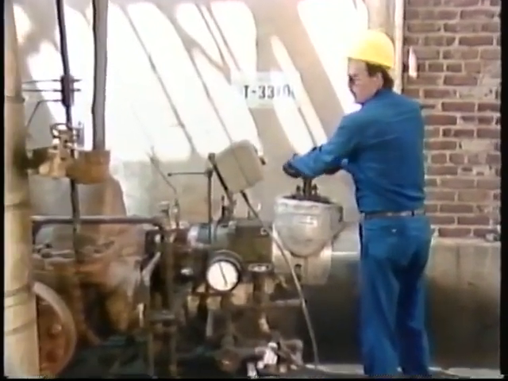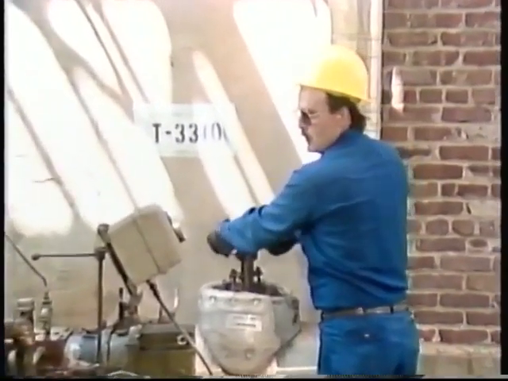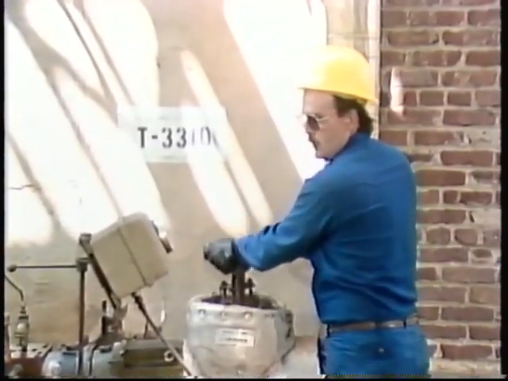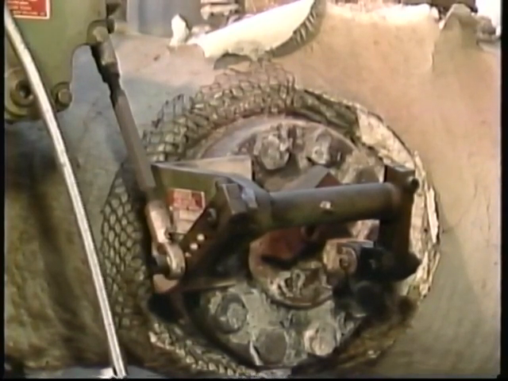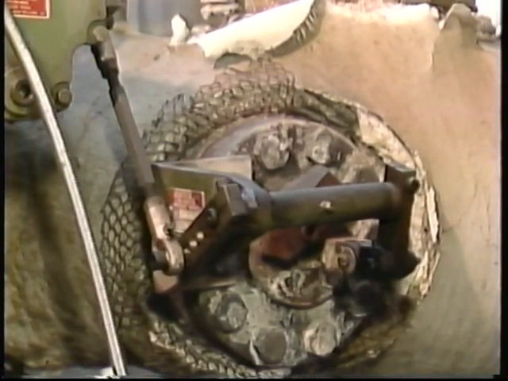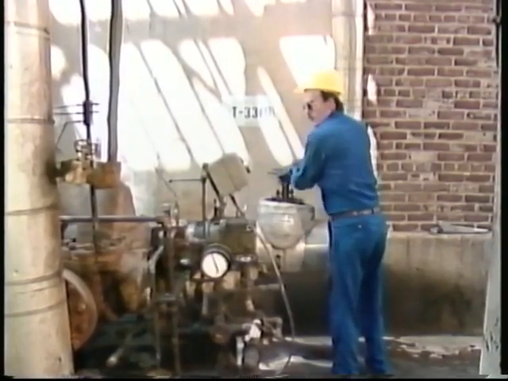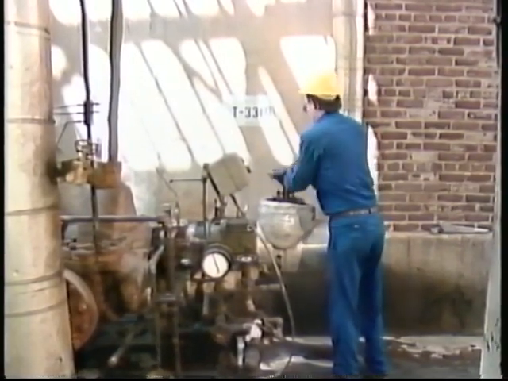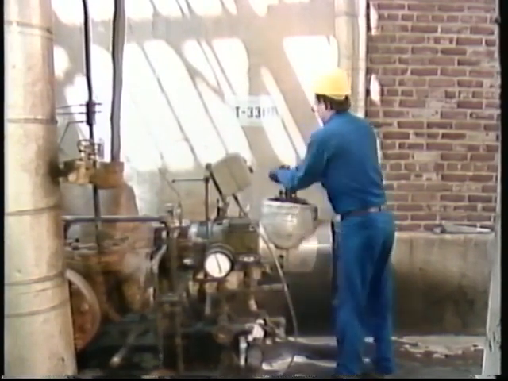In order to bring the turbine up to speed properly, the operator must slowly open the already partially open throttle valve. He watches for movement of the governor linkage, and he also listens for the sound of the increasing turbine speed to level out. These signs indicate that the governor has taken over and is in control. Once that occurs, the operator can fully open the throttle valve.